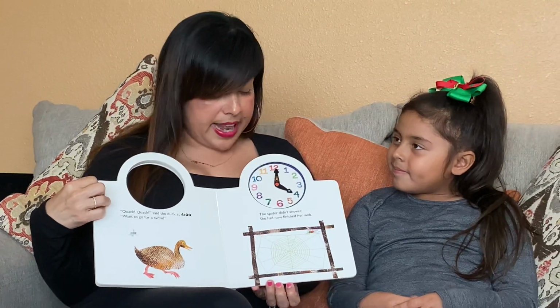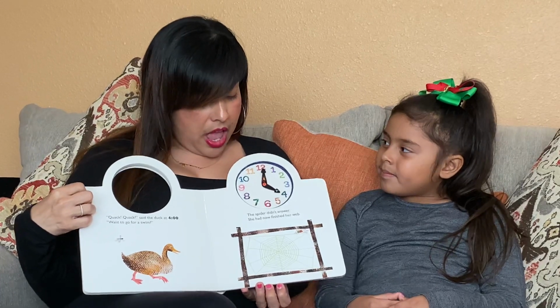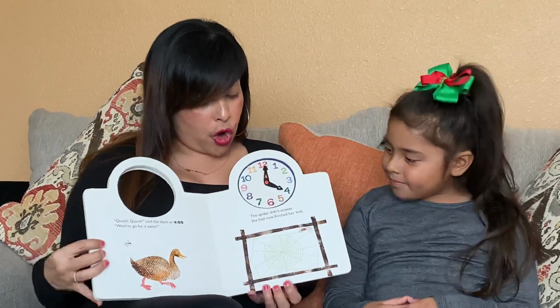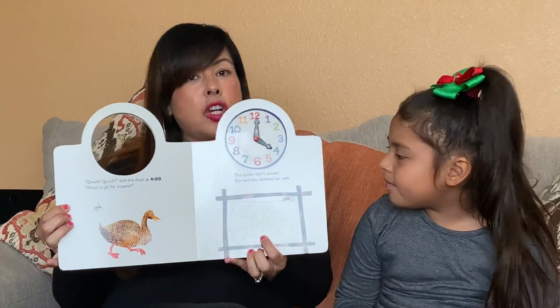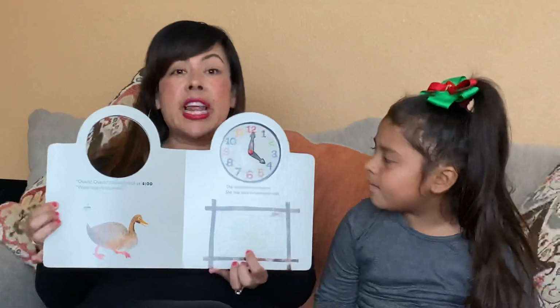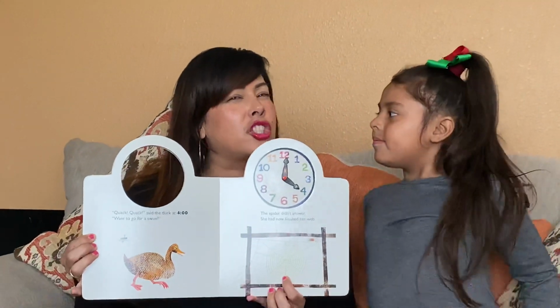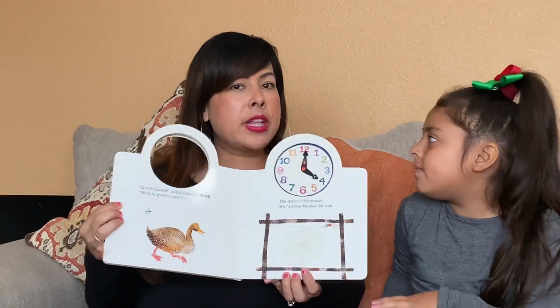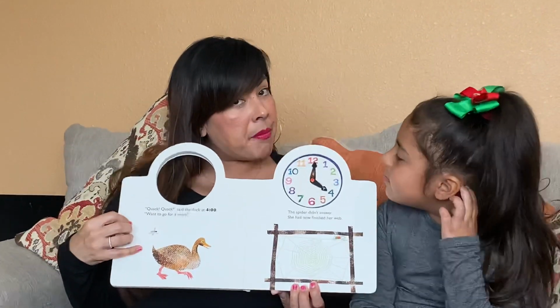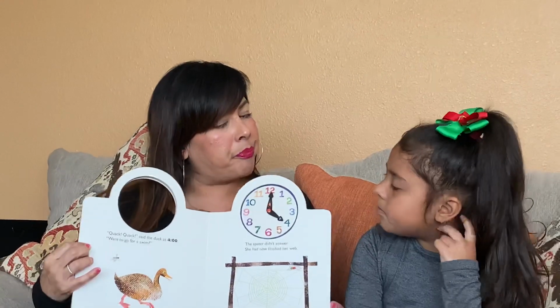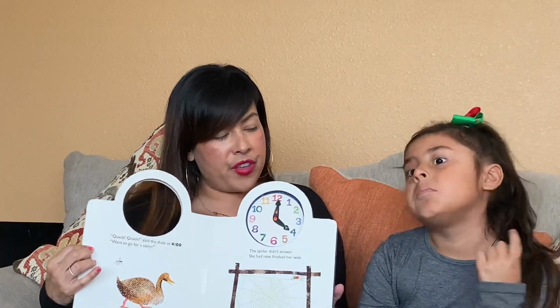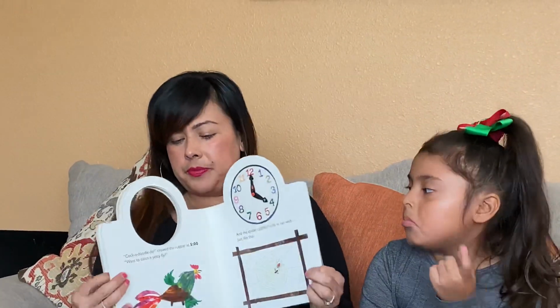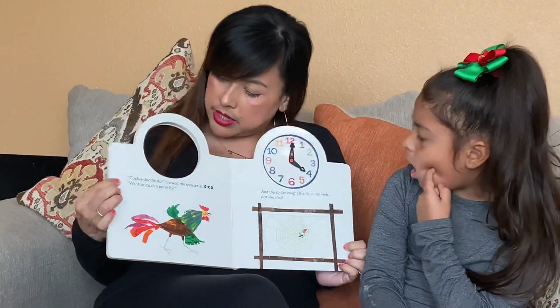The spider didn't answer. She had now finished her web. So look at that, boys and girls. Her web is done. She started at 8 a.m. because she started in the morning. Now it's 4. Is it 4 p.m. or 4 a.m.? And she is now finished with her web. Let's see what she does next.